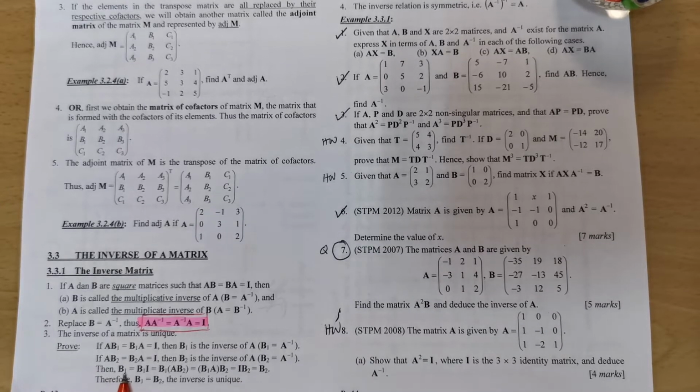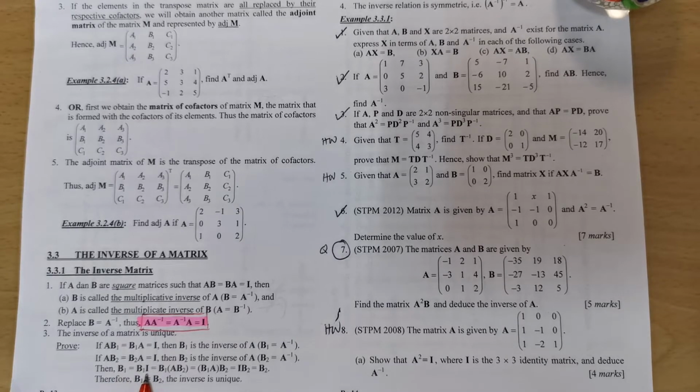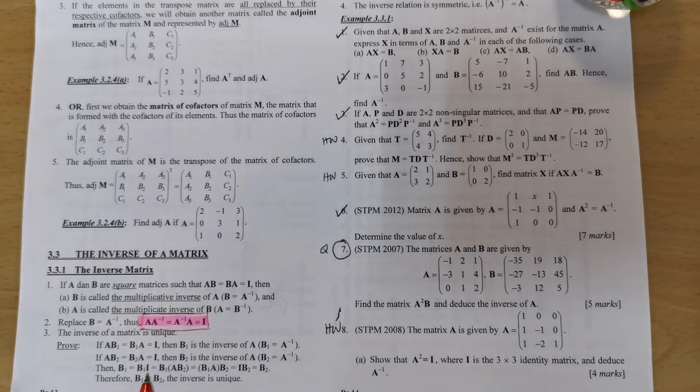Then we start with B1. Let's say B1 multiplied by I. It can happen, right? Because any matrix multiplied by I, you get back the original matrix. And just now from here we showed I equals B2 A. Also, we substitute this I to become AB2.